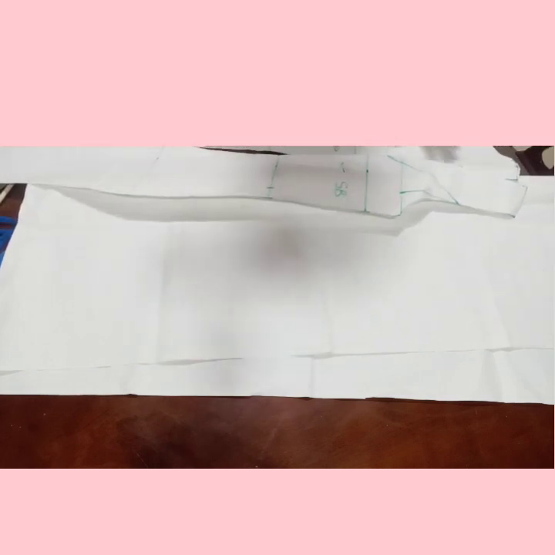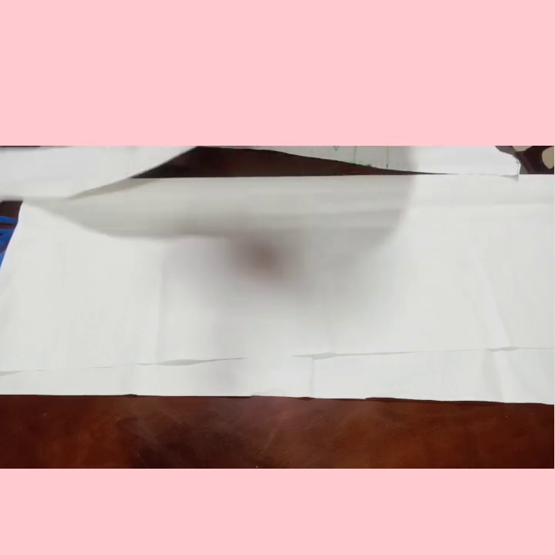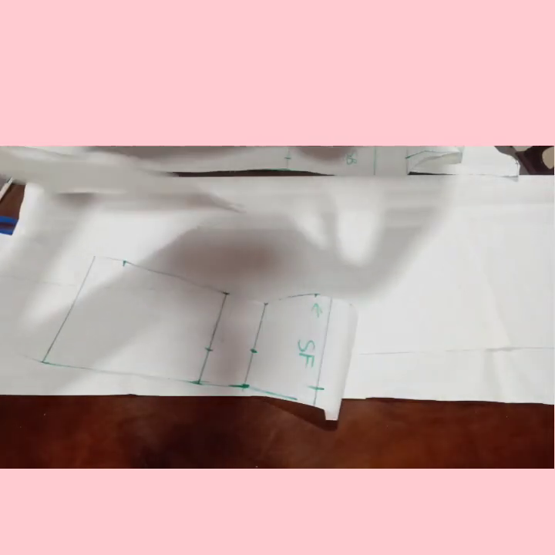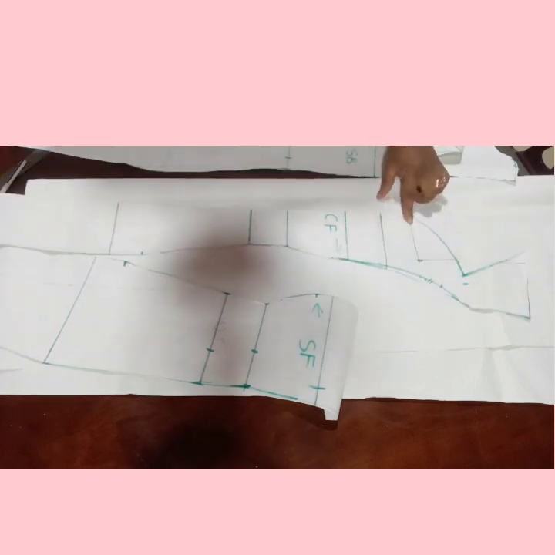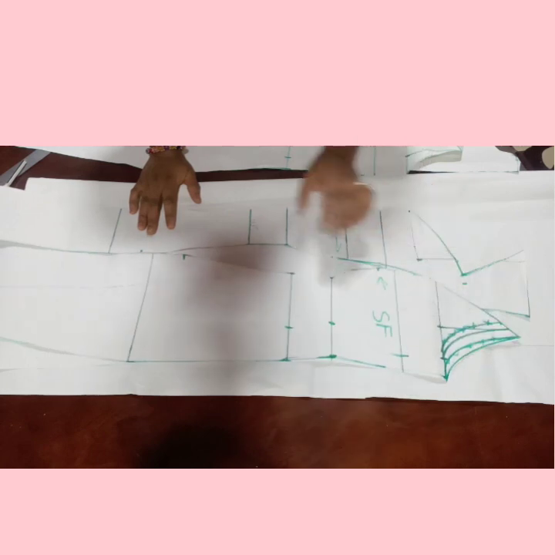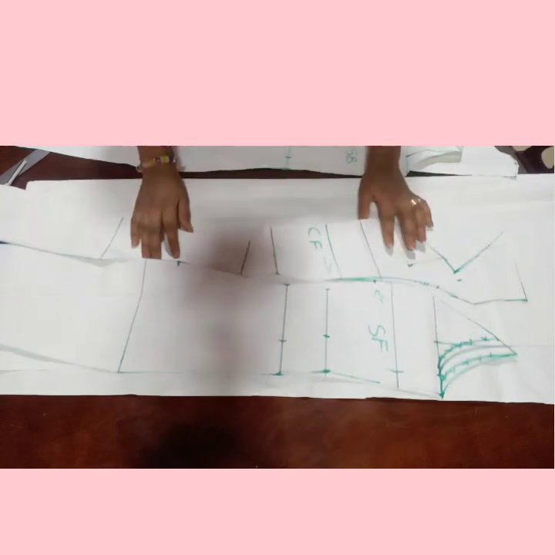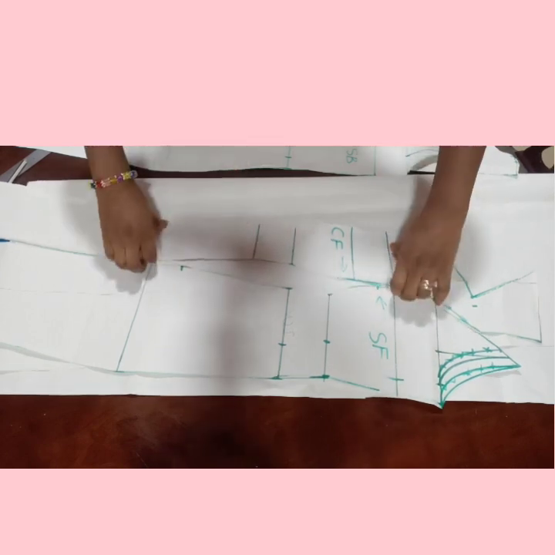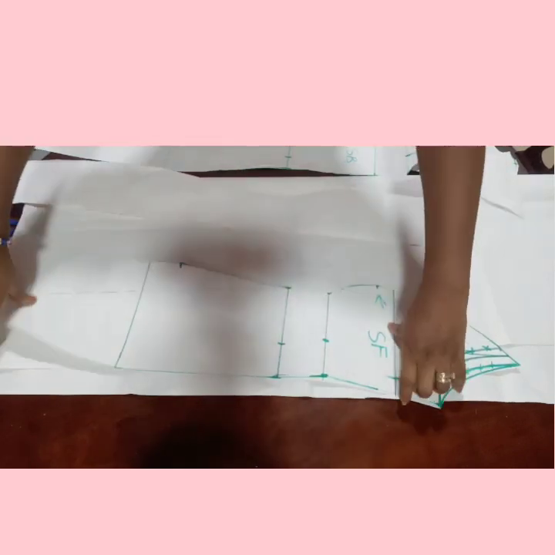After cutting, we have 4 pieces, 1 2 3 4, and then for the front, this center front, you will cut it open so that you will also have 4 pieces. By the time you cut the center front open, you have 1 2, then you know that the other one will be on this side, and that will also complete the 4.